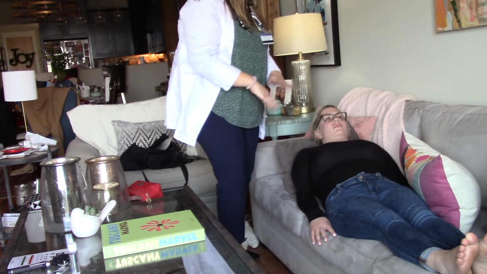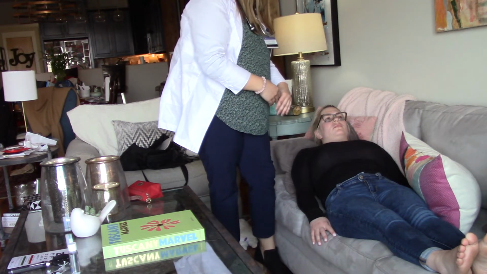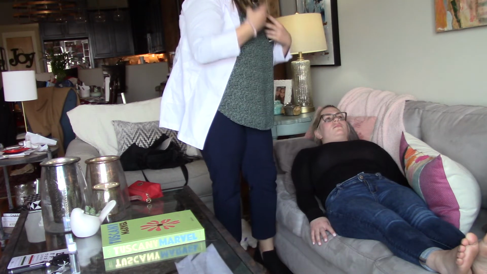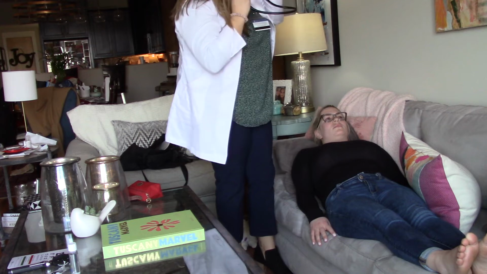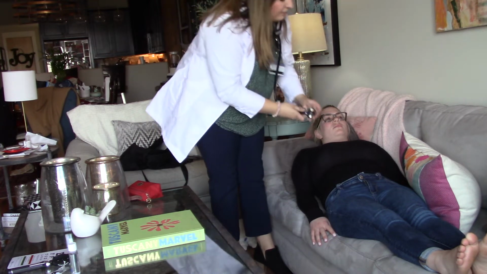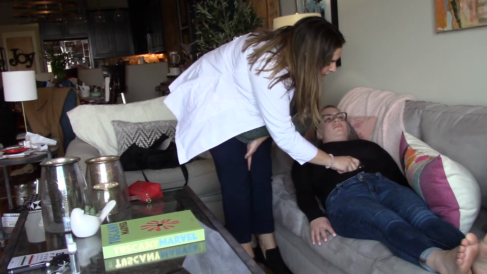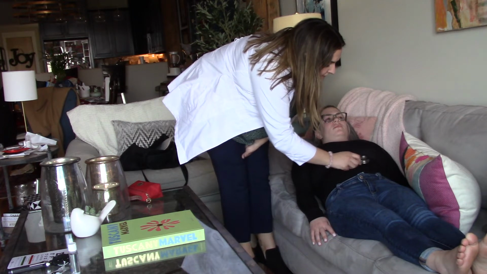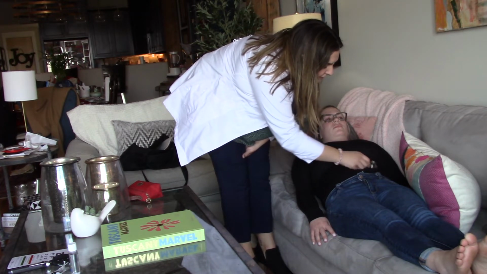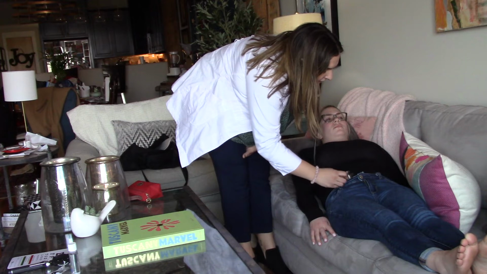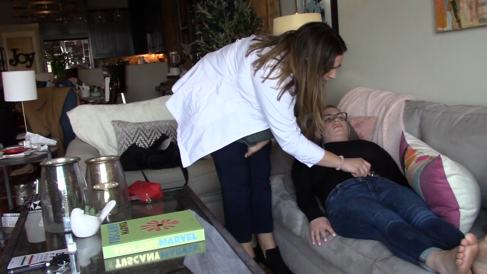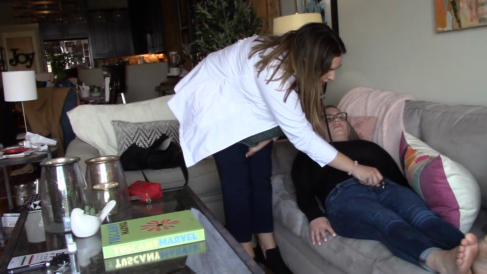I'm now going to be assessing your abdomen. I would be looking at the contours and the symmetry of your abdomen. I would begin first by auscultating. I'm going to start by listening for any bruits of the abdominal aorta. I'm then going to assess for any bruits in the renal arteries, the iliac arteries, and then the femoral arteries.